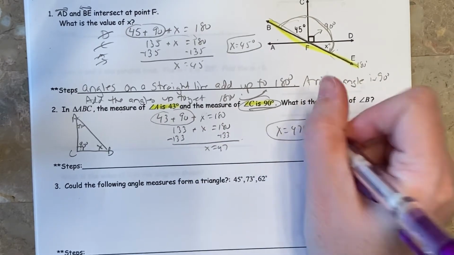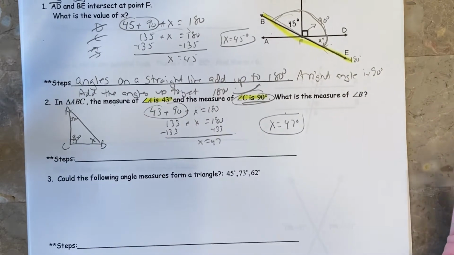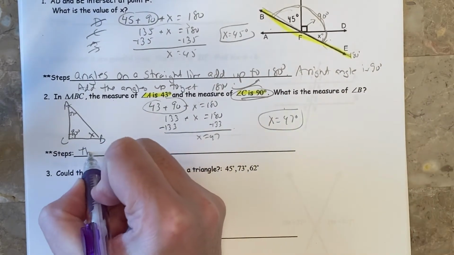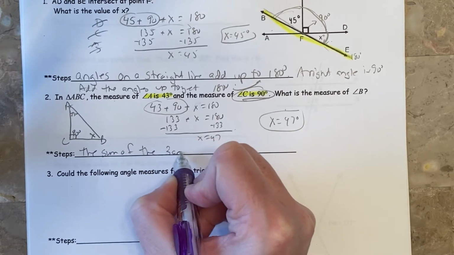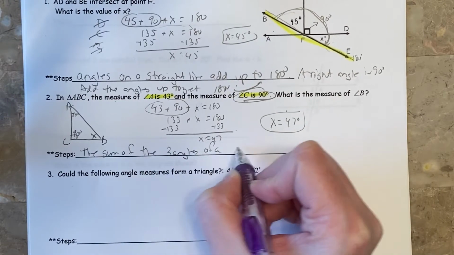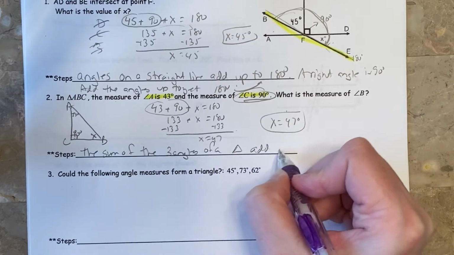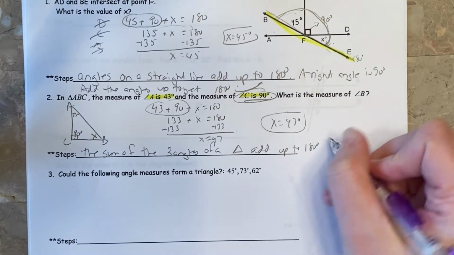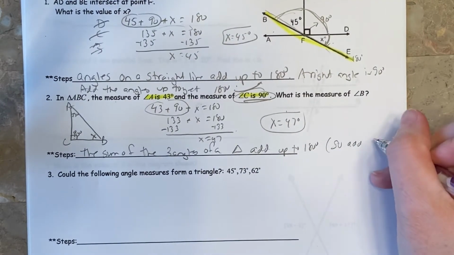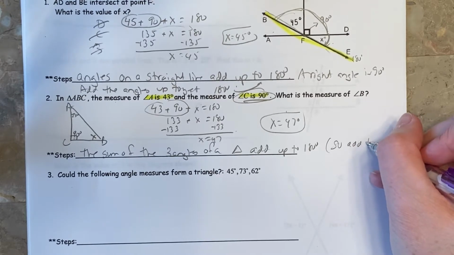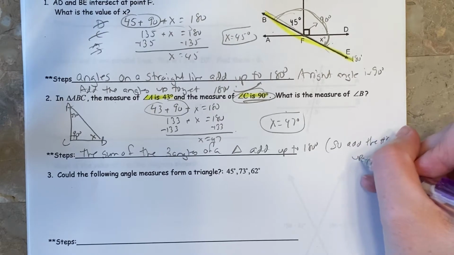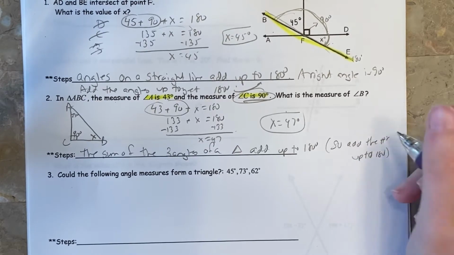You should never have any negative answers here because you can't measure a negative angle. Okay, our steps. So the sum of the 3 angles of a triangle add up to 180. So add the numbers up to 180, basically.